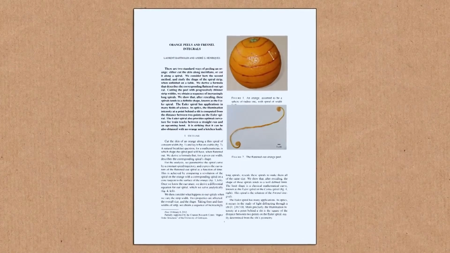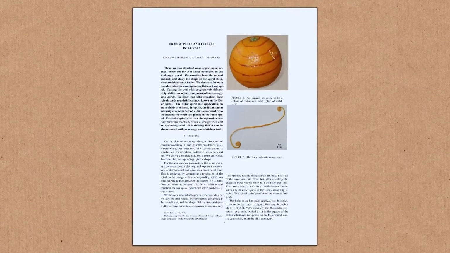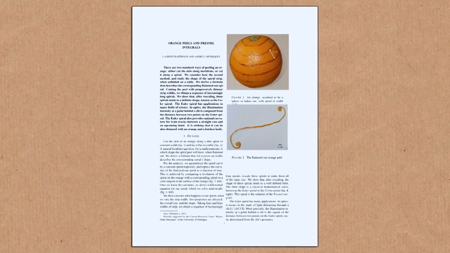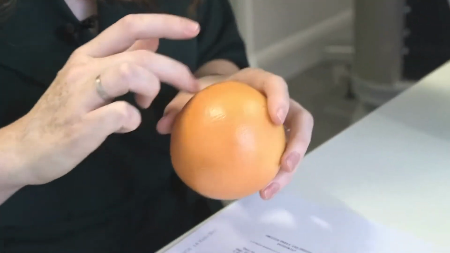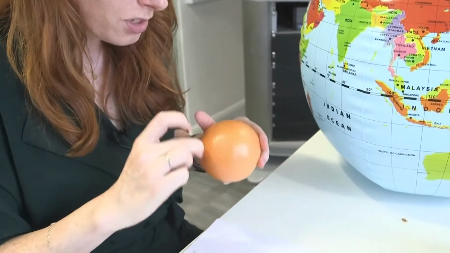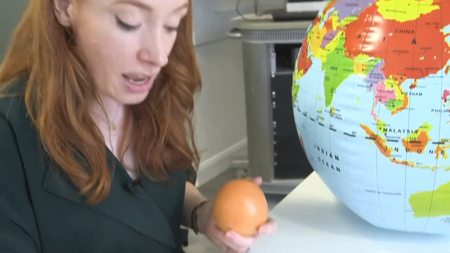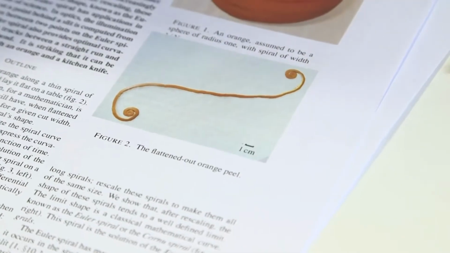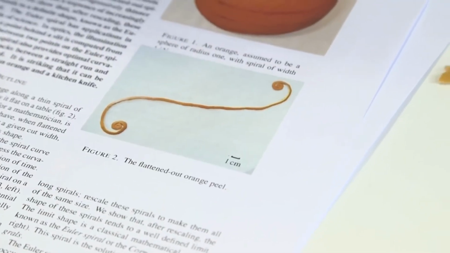And essentially in this paper, they show that if you peel an orange in a spiral and then lay it flat on a table, 2 very nice things happen. First off, as your number of loops in your spiral tends to infinity, the shape that it makes on the table tends to a Euler spiral. This very, very beautiful, neat mathematical shape where the curvature changes linearly as you move along it. Really just a lovely idea.